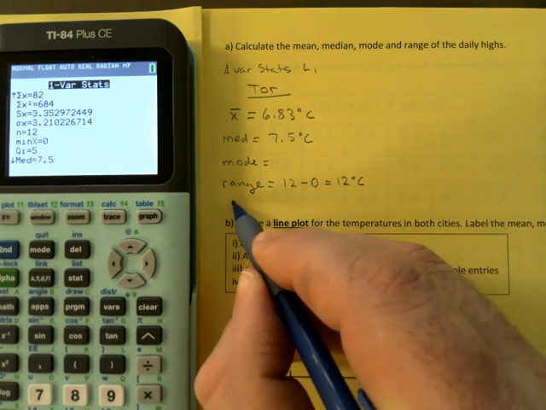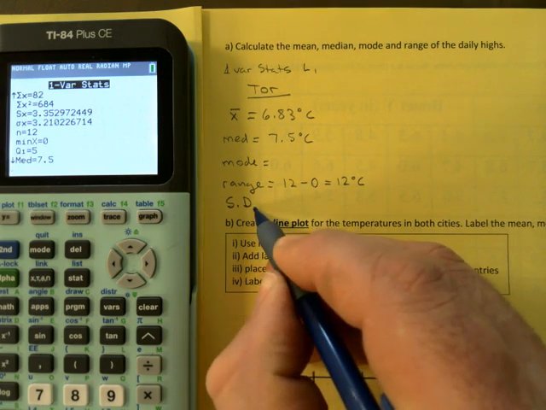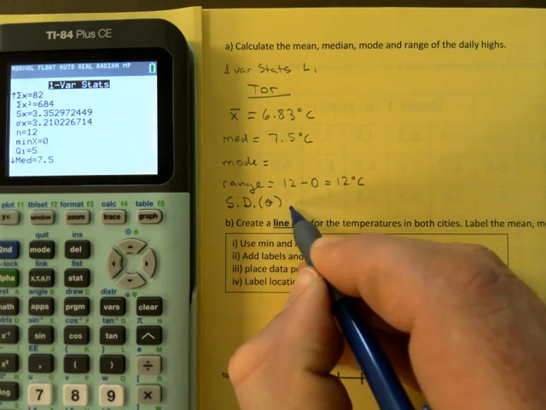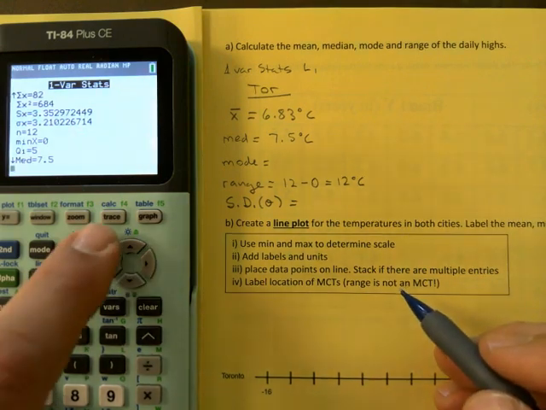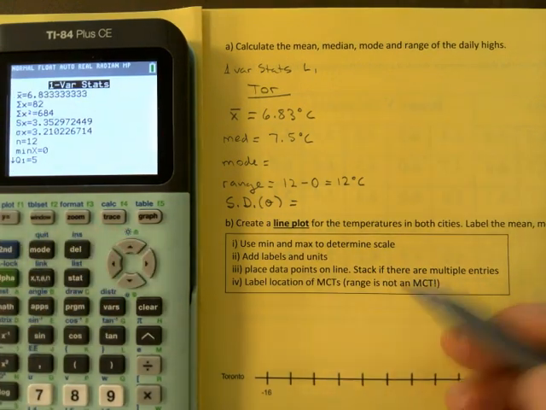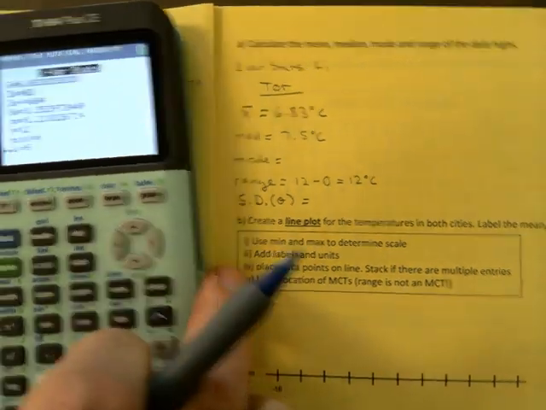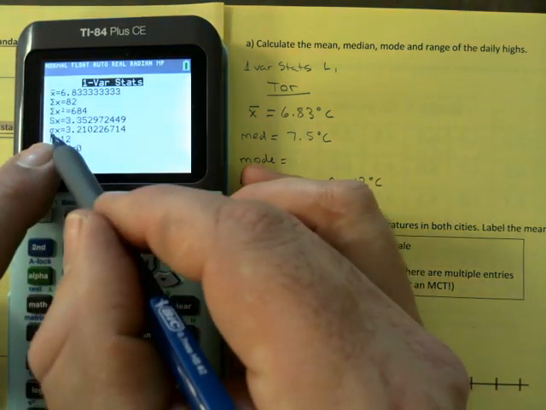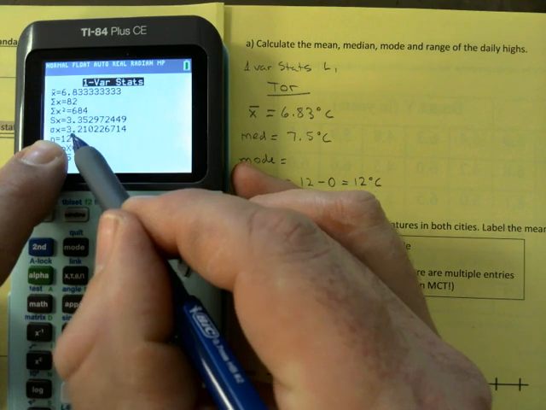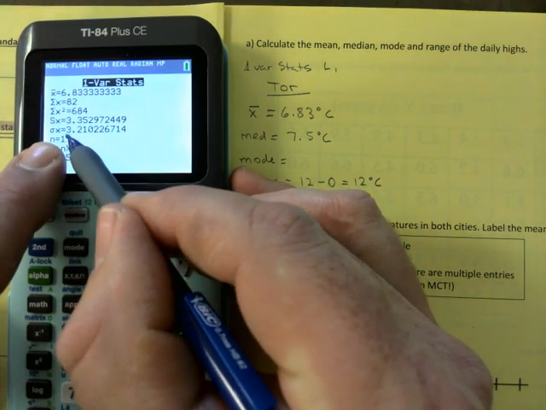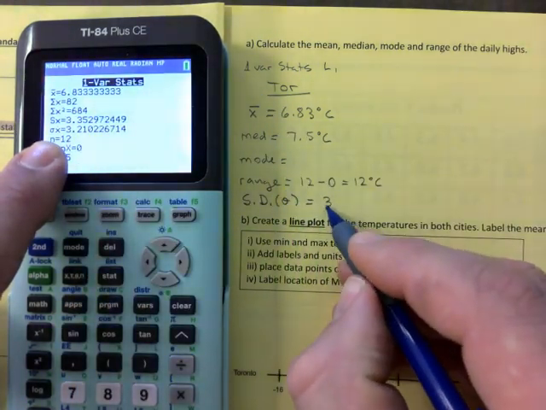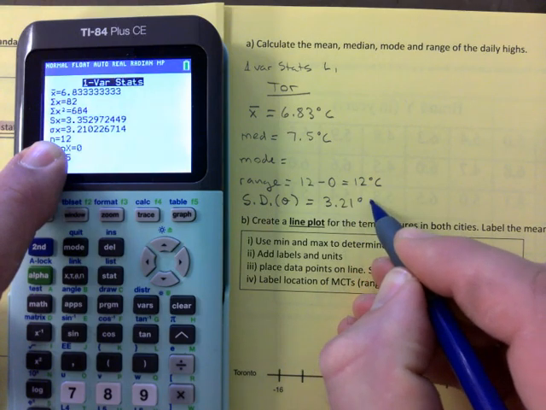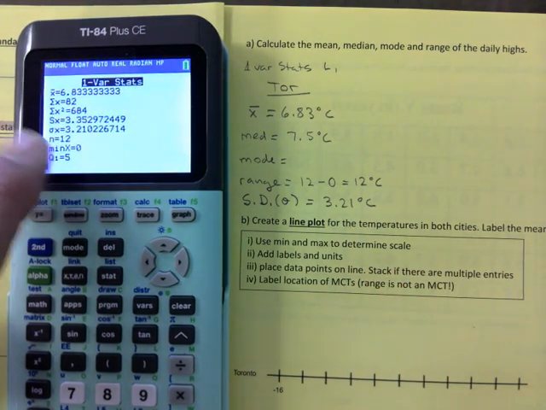Can I ask you to write down the standard deviation as well, right underneath it? It doesn't ask for it, but it doesn't hurt. Where's the standard deviation again? It's this one right here, not that one. It's this one, right, with the sigma symbol. So it's 3.21 what? Still degrees Celsius.